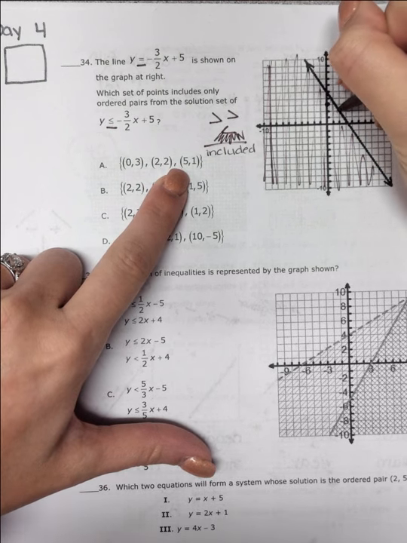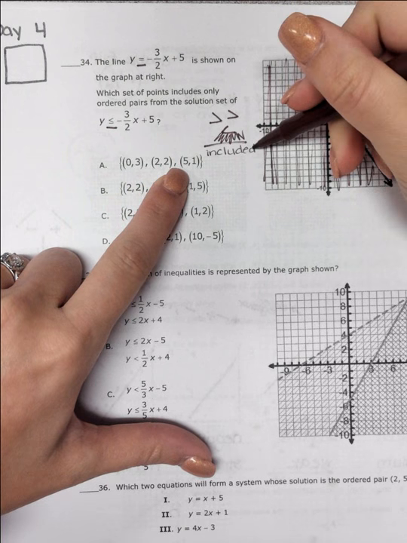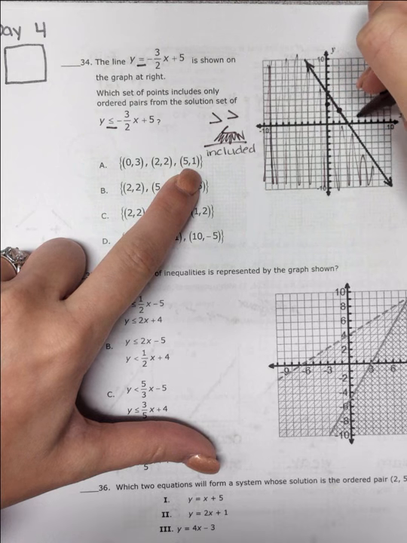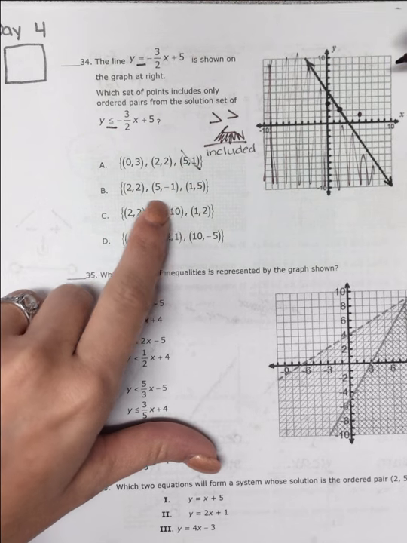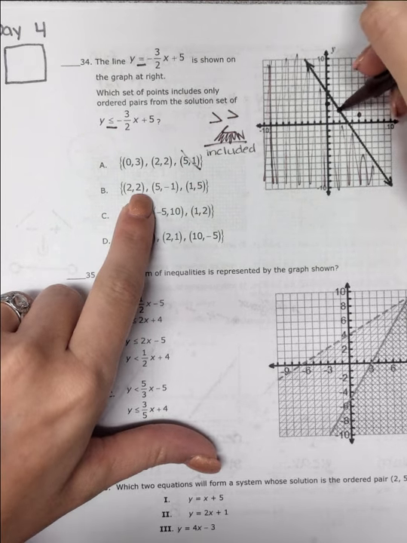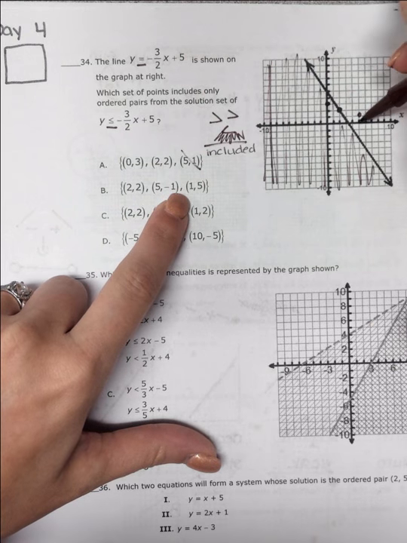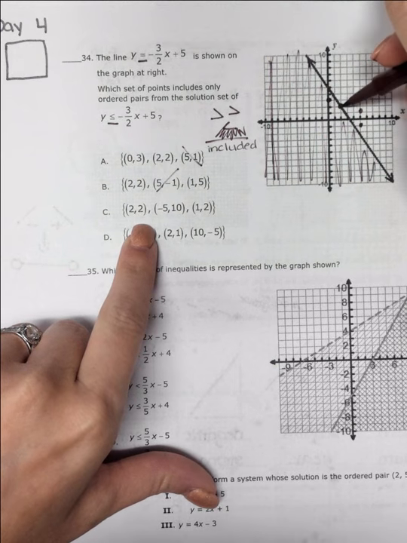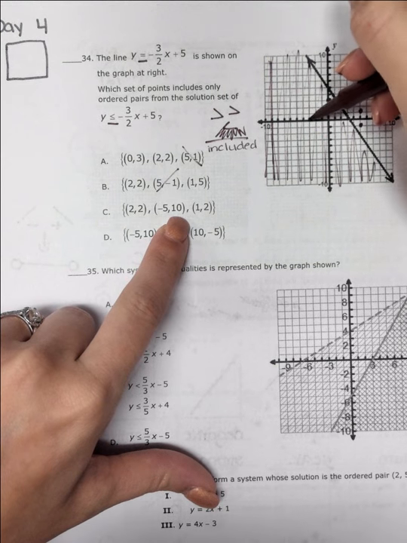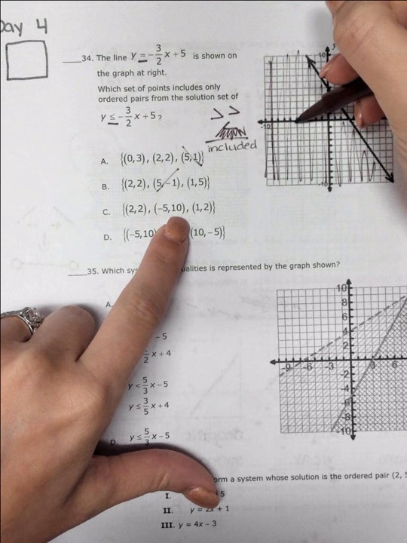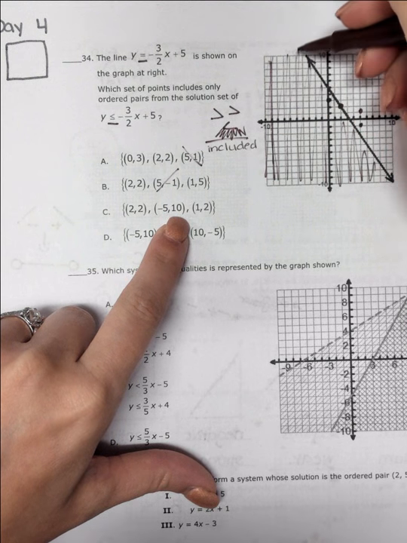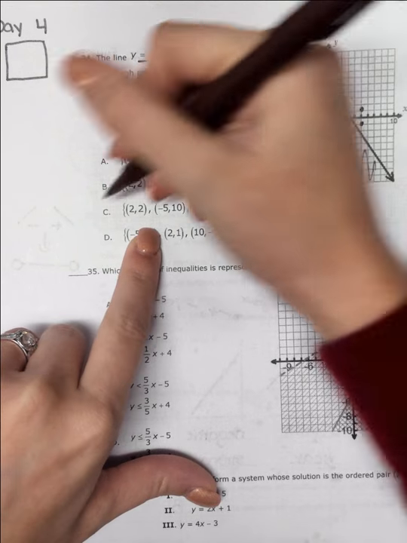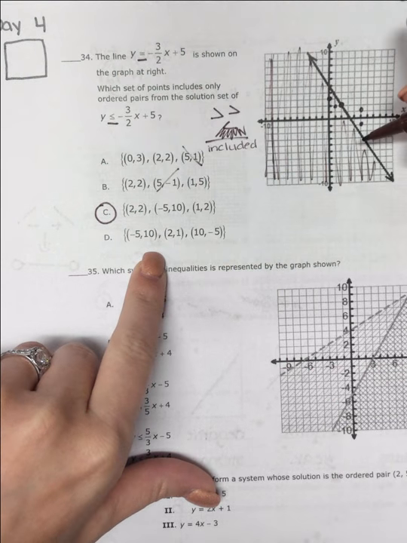2, 2. That's on the line, which is included. 5, 1, 2, 3, 4, 5, 1. Nope. Okay, 2, 2. Yes. 5, negative 1. Nope. Okay, 2, 2. Yes. Negative 5, 1, 2, 3, 4, 5, 10. Yeah, I know that's going to be good. Okay, and then 1, 2. Yes. All of these work, so that is your answer.